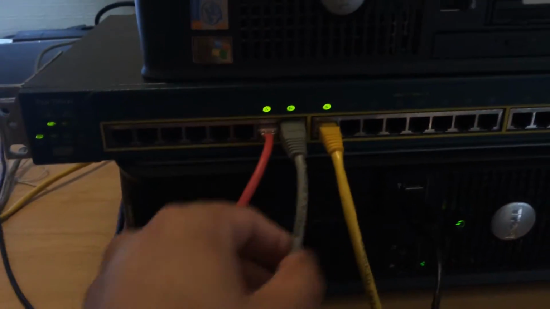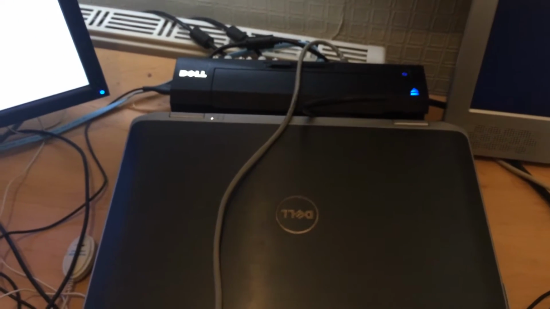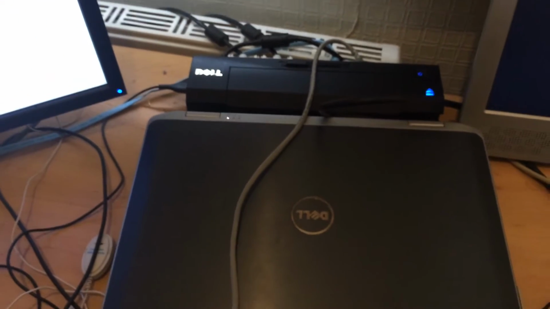Okay, so this cable here is connected to my laptop. I'm using my laptop as a management console. I'll show you how to configure your laptop.